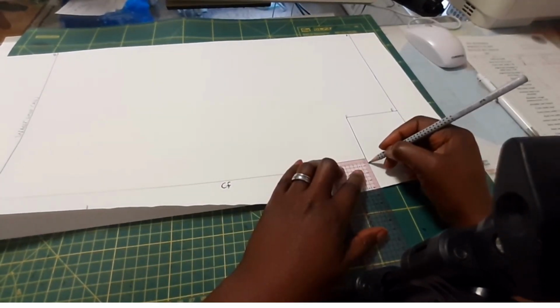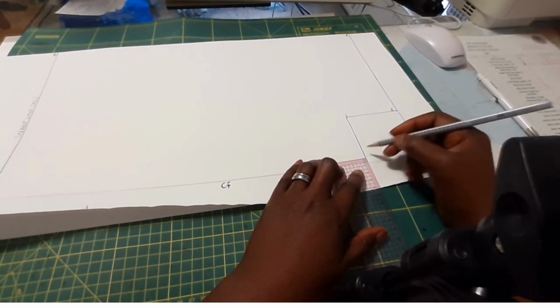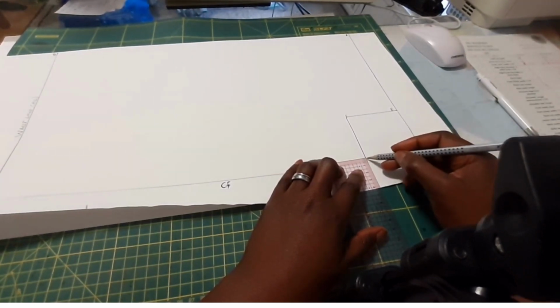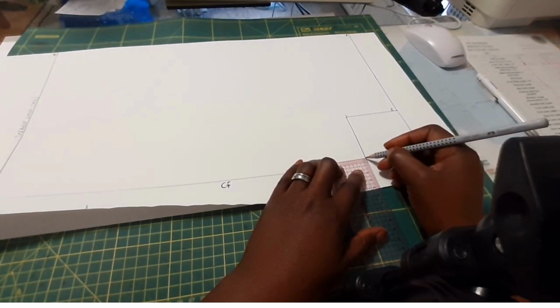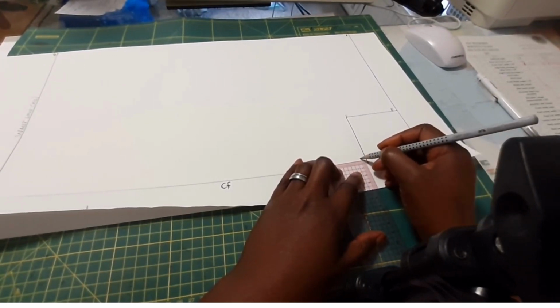From your point G, come in about 1/4 centimeter, and that is 0.6, 1/4 inch rather, that is 0.6 centimeters. And then we are going to mark it as point H.